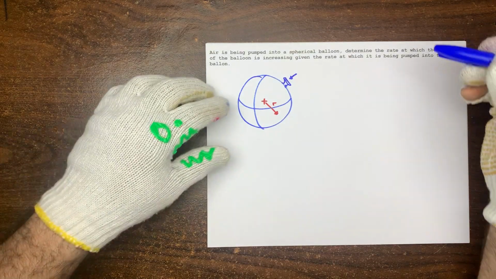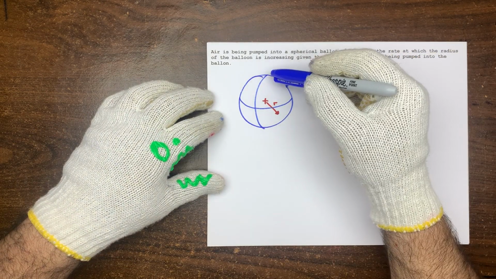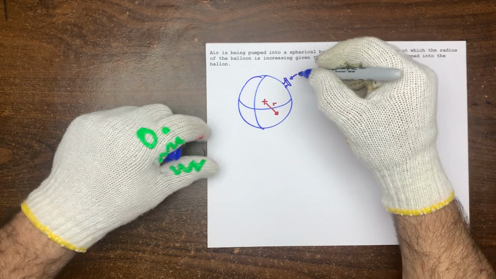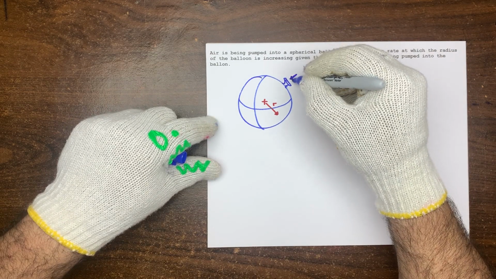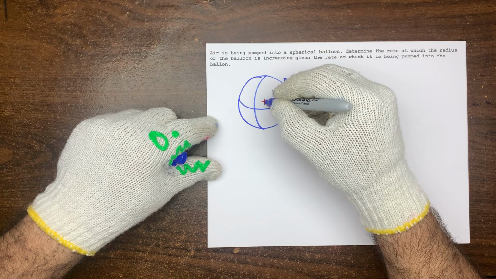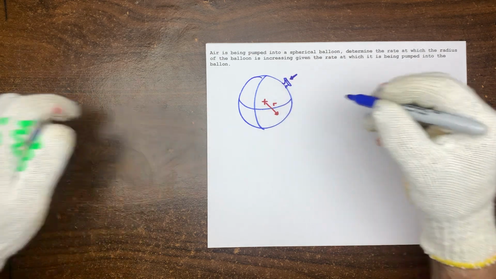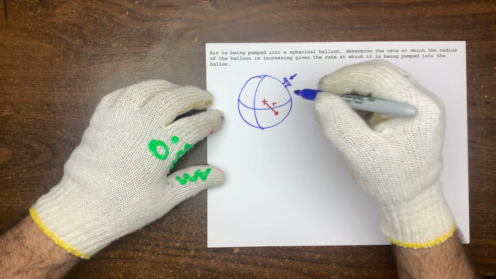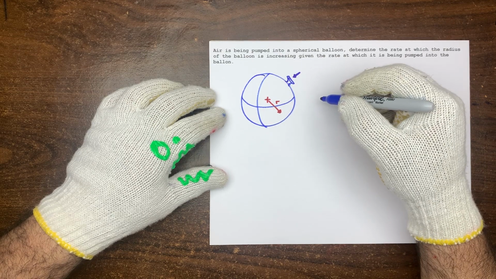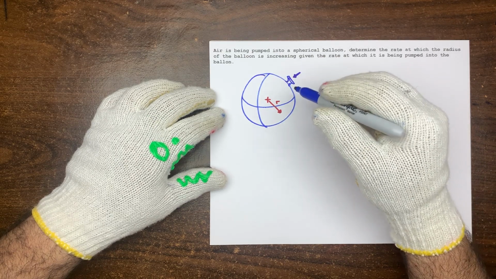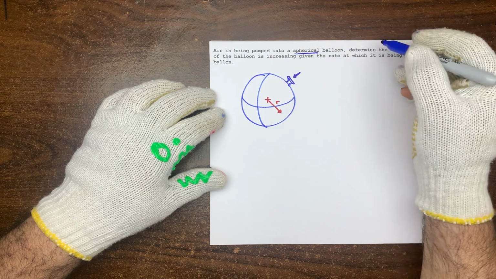at which air is being pumped into the balloon. So I'm given a rate at which it's being pumped into the balloon, and I need to determine the radius, how it's changing. The governing equation for this one is not going to be Pythagoras' theorem. We have no triangles here, but it's probably going to have to do something with a spherical object.